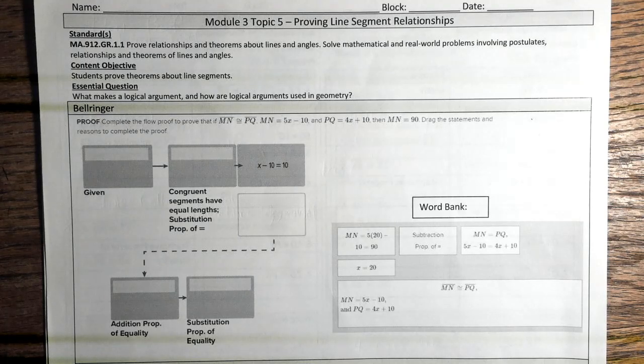The standard for this topic is GR 1.1 again. Prove relationships and theorems about lines and angles. Solve mathematical and real-world problems involving postulates, relationships, and theorems of lines and angles. The objective for this lesson is you are going to prove theorems about line segments. And the essential question is, what makes a logical argument, and how are logical arguments used in geometry?